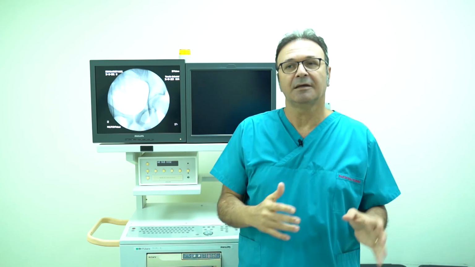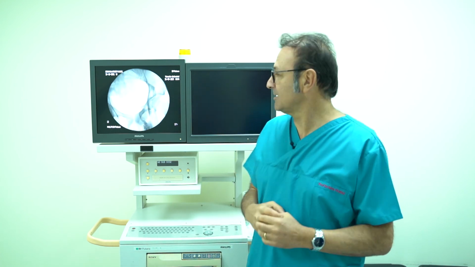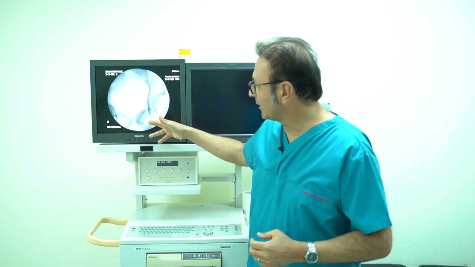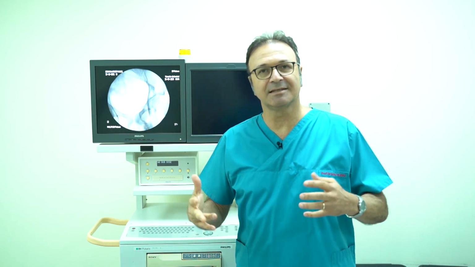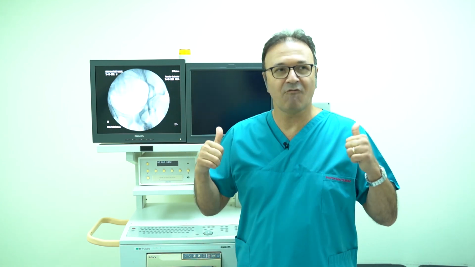So in short, unlike surgery, varicocele embolization is capable of treating both the varicocele and the refluxing vessel that caused the varicocele in one single session.